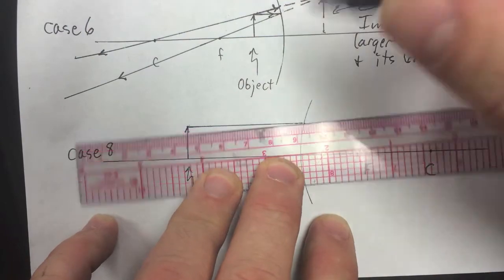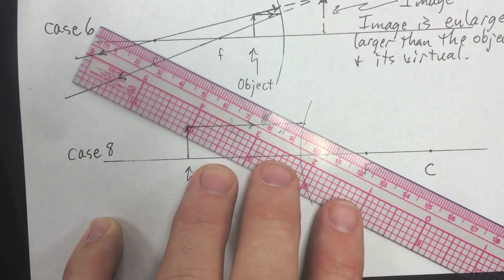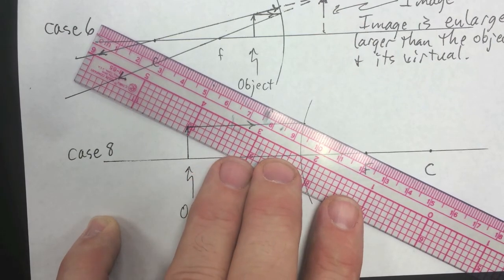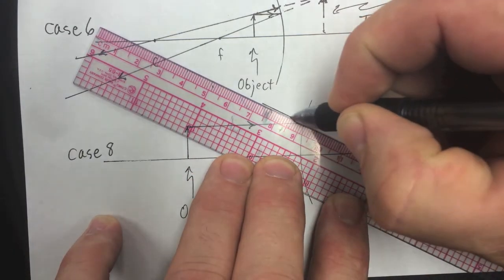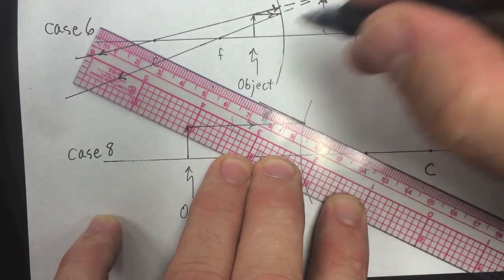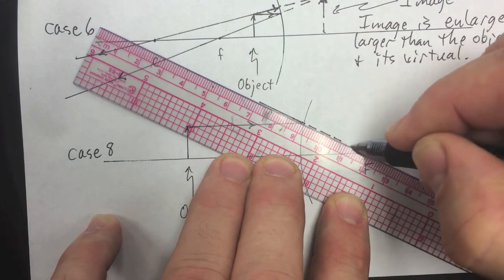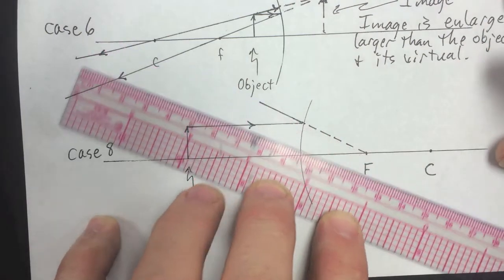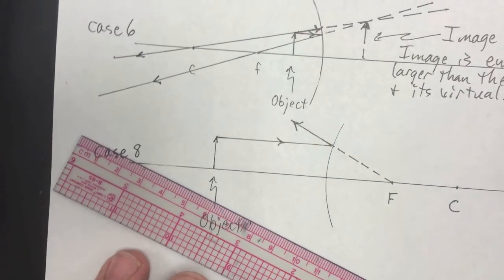So here's the first light ray, goes parallel, and then it actually reflects up. And on the test, most people are going to forget to draw this line I'm drawing right now. They just forget to draw it. Biggest mistake. So don't make that mistake. And then I dash it back because that's a fake light ray. Put an arrow on here to show the direction the light's going.